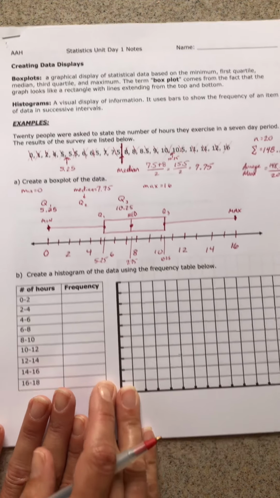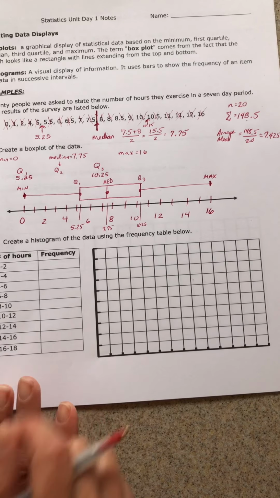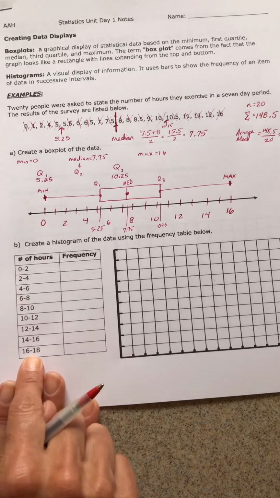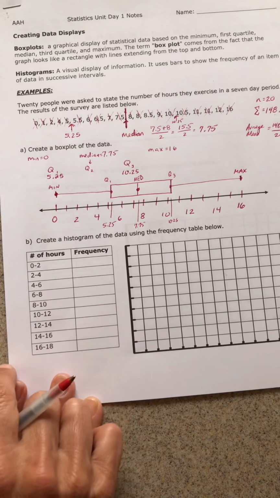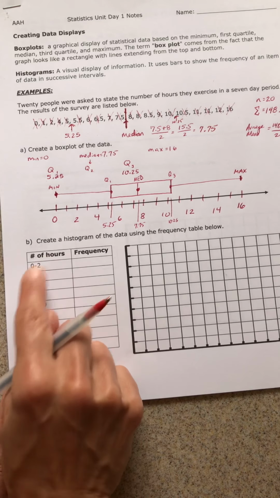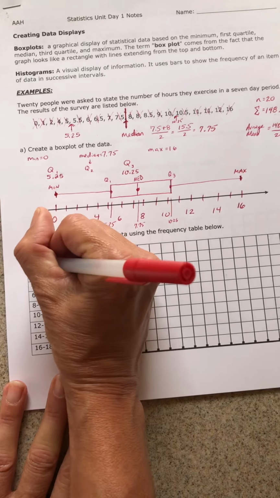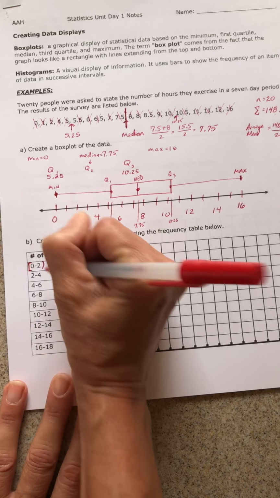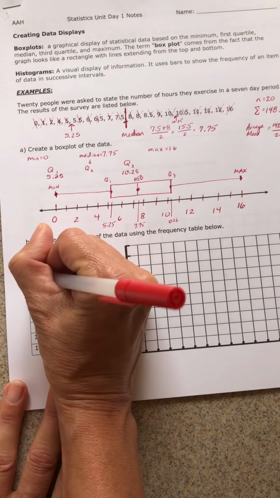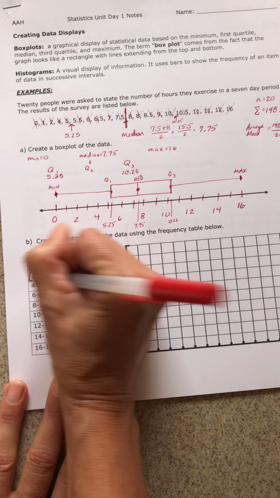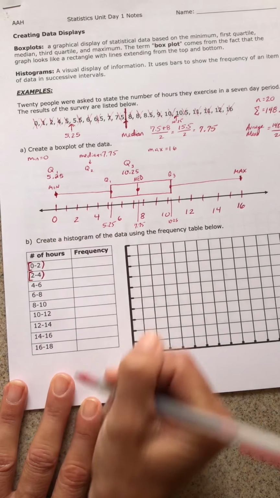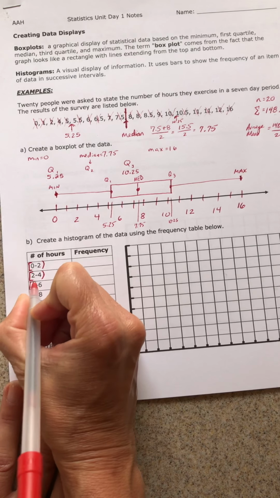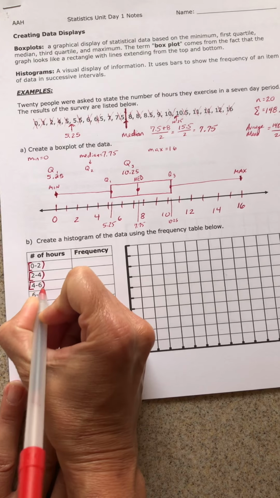But another way to represent is in a histogram. So we're going to create this histogram. It's already got these labels on the side here for us, 0 to 2, 2 to 4, 4 to 6. Now you see the repeat of the 2. We're going to do 0 is included and 2 is not included. And in this interval, 2 is included and 4 is not included. So we'll do that for the whole time. The left bound is included and the right bound is not.